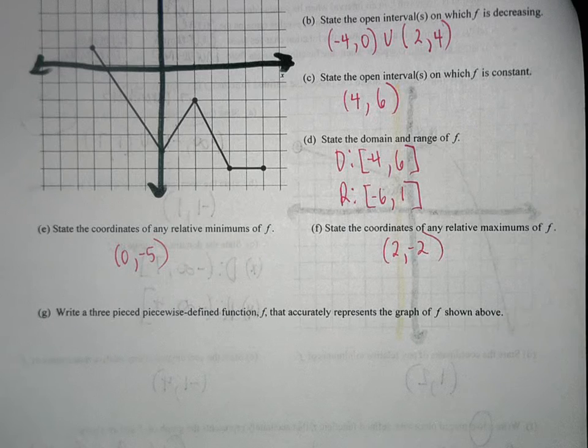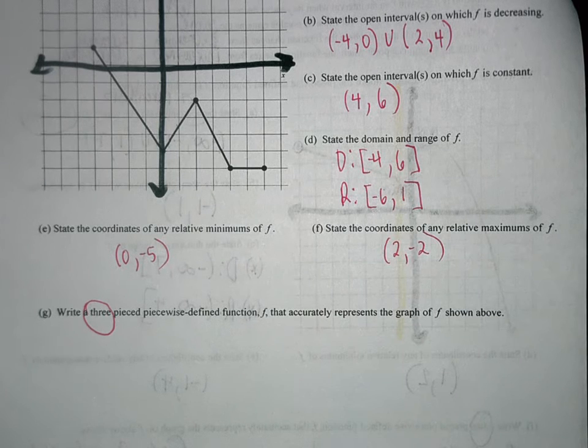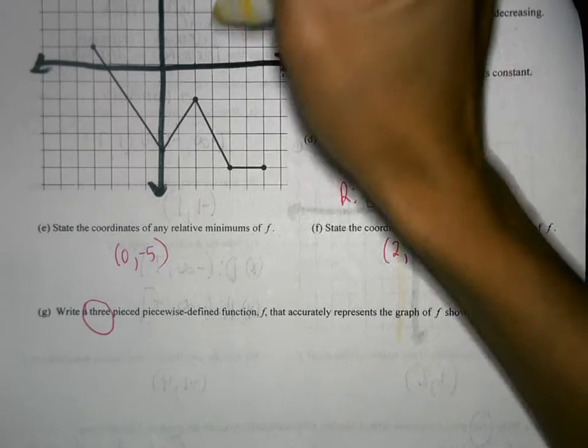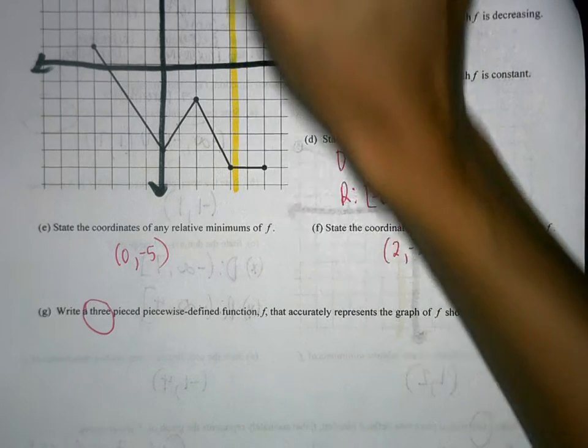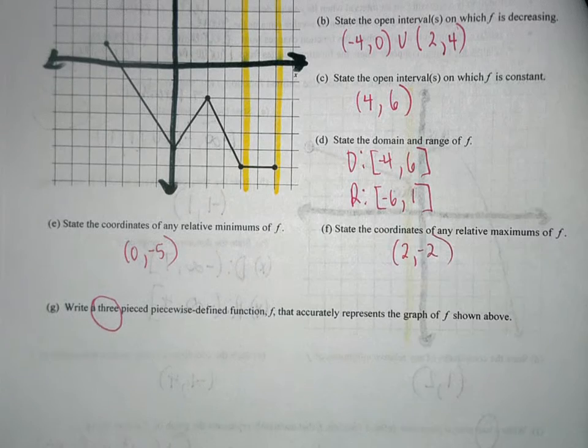Okay, so now we're going to write a piecewise function. Notice this one says a 3 piecewise function, so we need to split this into 3. Now, this one was slightly challenging. This part was easy because I can see that this is constant from here to here, and so that one piece is easy.